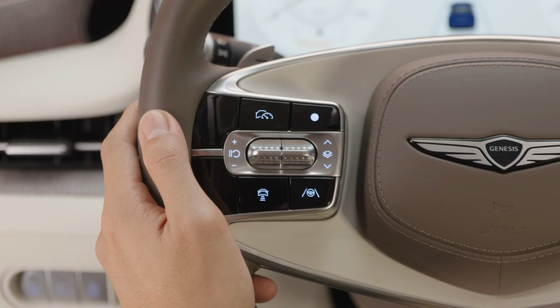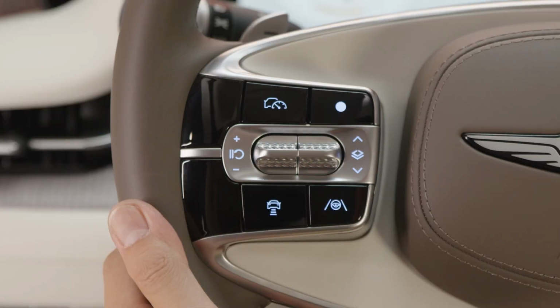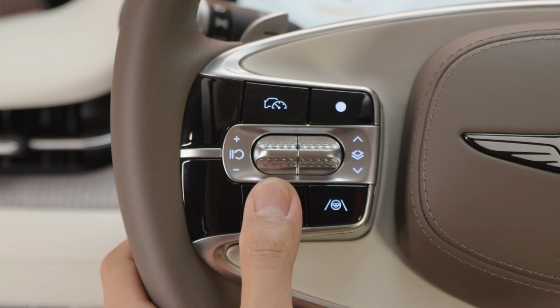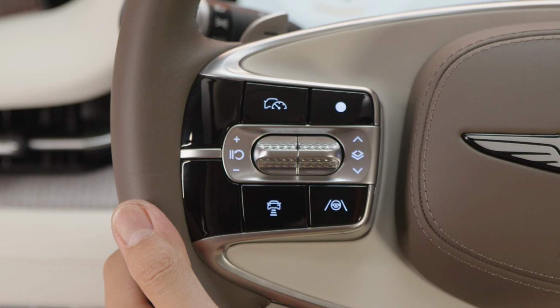On the left side of the steering wheel is the driving assist button. Pressing this will activate or deactivate smart cruise control at the current speed. After activation, pressing the vehicle distance button will then cycle through 4 different preset distances that your G90 will maintain to the vehicle in front.